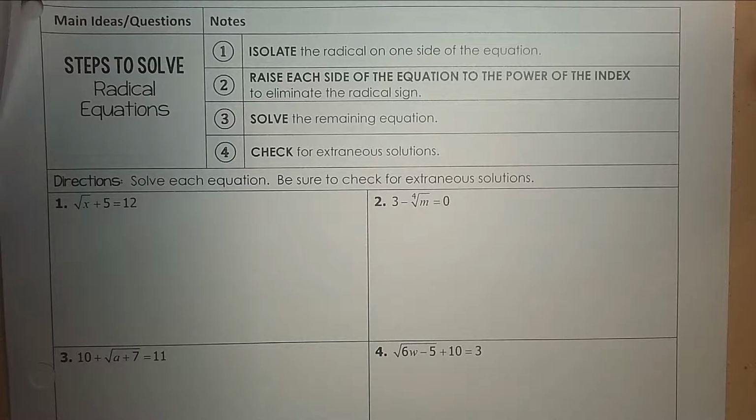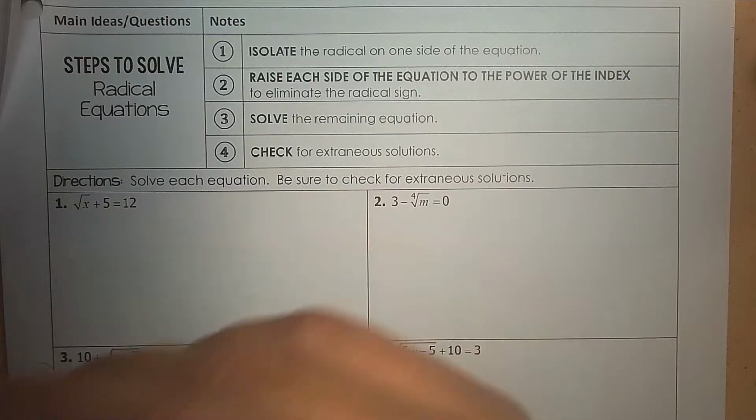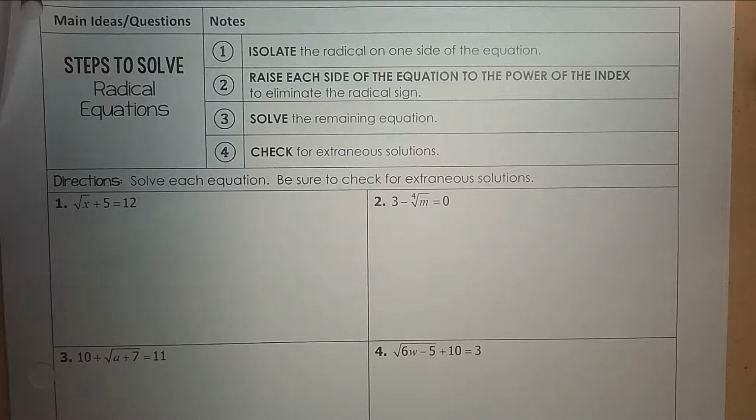So if I want to undo a square root, what do I do? You square it. If I want to undo a cube root, what do I do? I cube it, right? The power and the index undo each other. But at the end of the question, and sometimes in the middle of it you can tell this, there are solutions that are extraneous. Remember what that meant if you had an extraneous solution?